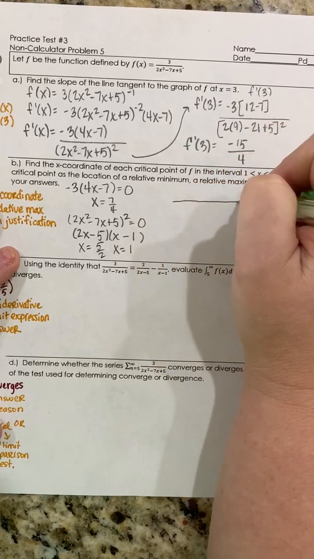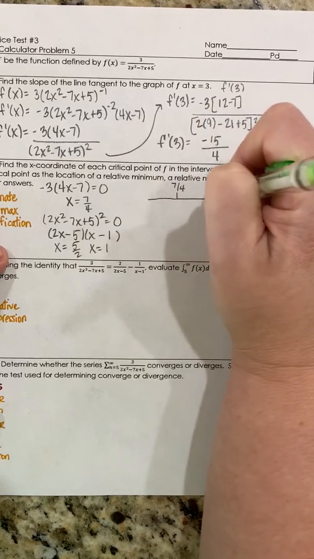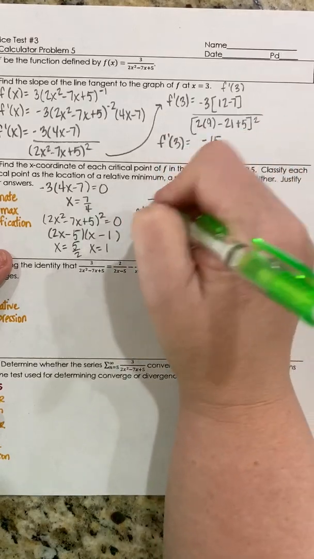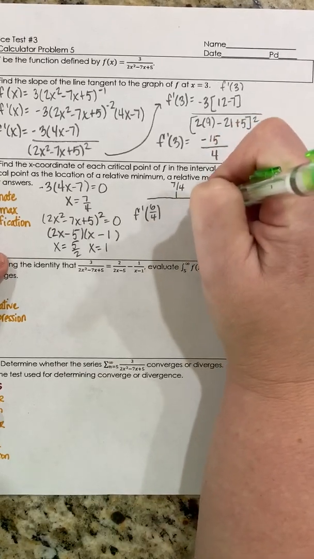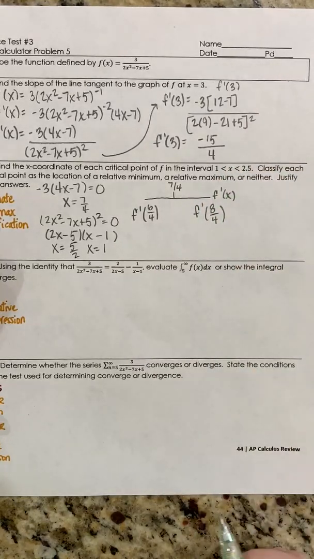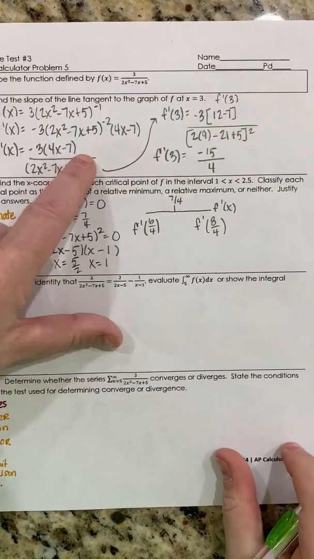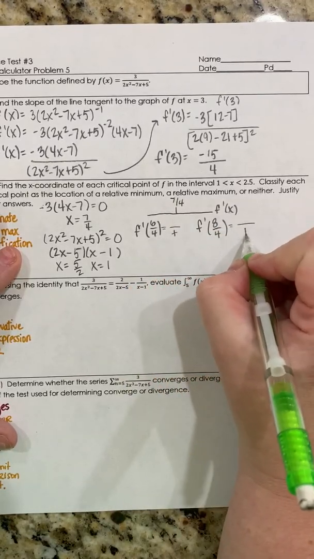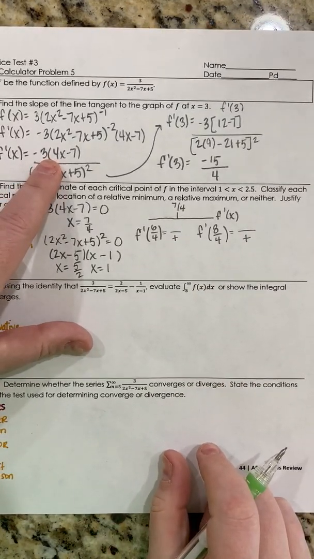Remember, AP is not going to read your sign line. I like to write them anyway. So here's 7 over 4, and here's f prime of x. So I'm going to find f prime at 6 over 4, which is 1.5, and 8 over 4, which is 2, which is going to land in that interval. Now, looking at my derivative, what do I know about the bottom? Anything squared is going to be positive, so I know the bottoms are going to be positive. So I only have to worry about the sign of the top.